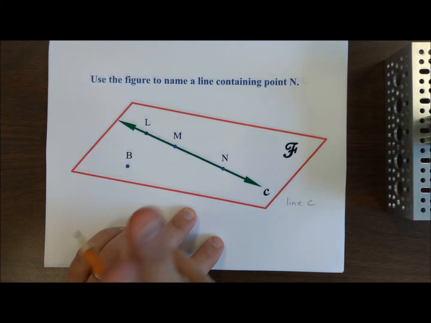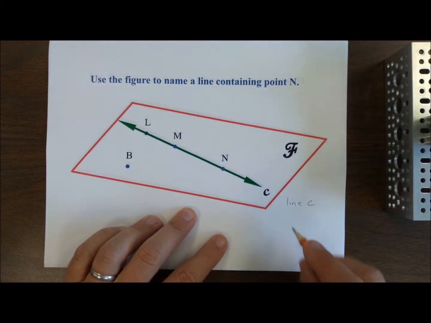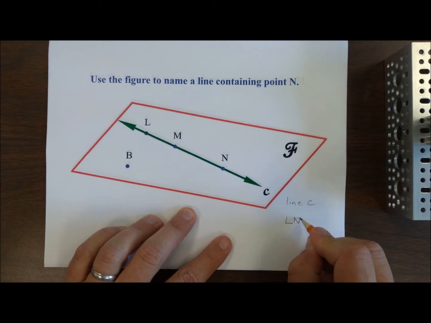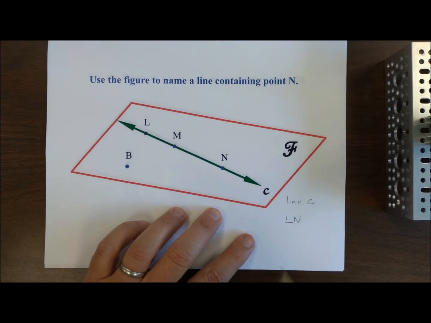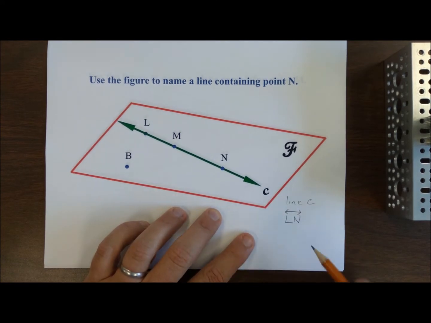But you could also use 2 points to name this line. You might call it line LN. The symbol we would use to indicate that it's a line and not a line segment is we draw this line over the top with arrows pointing in both directions. That tells us that that is line LN.